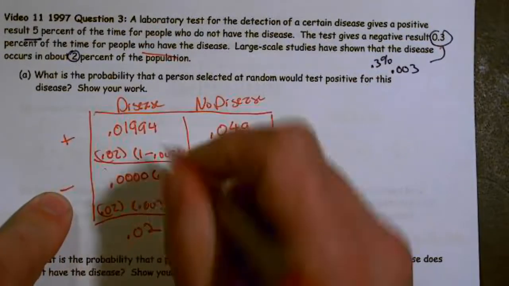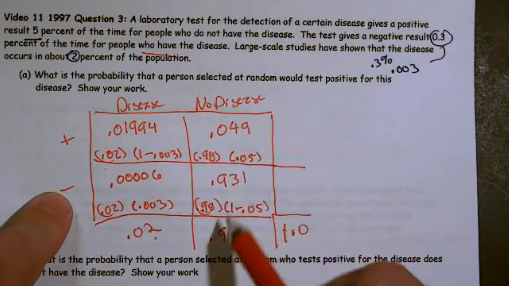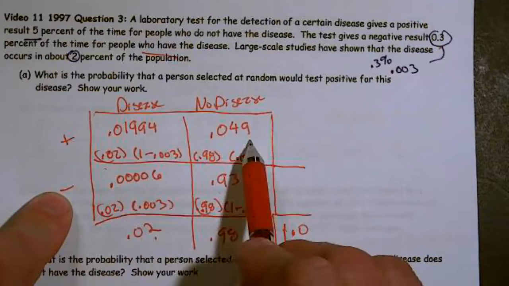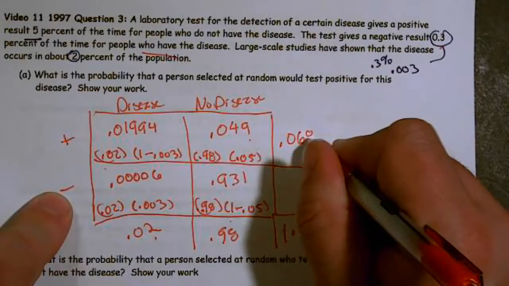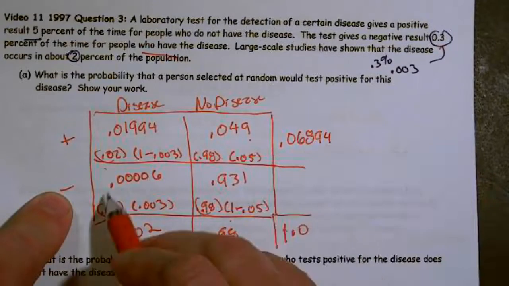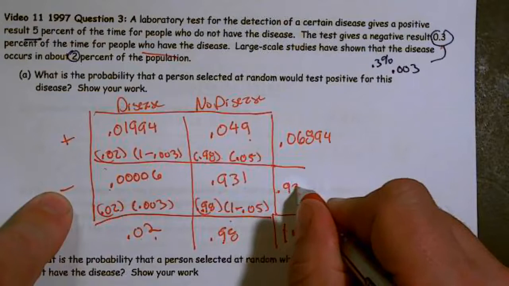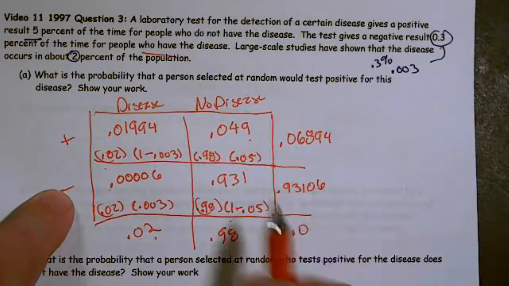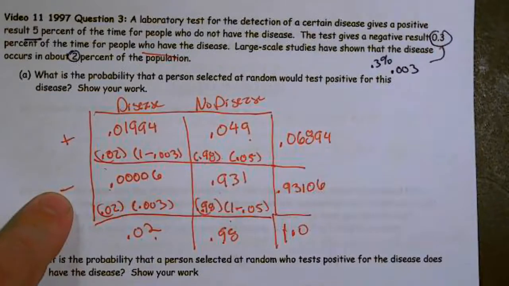Now, if everything works out correctly, this plus this will equal this, and this plus this will equal that. I'm going to add this row up, and I get 0.06894, and this row adds up to 0.932. And they want the probability a randomly tested person will test positive.